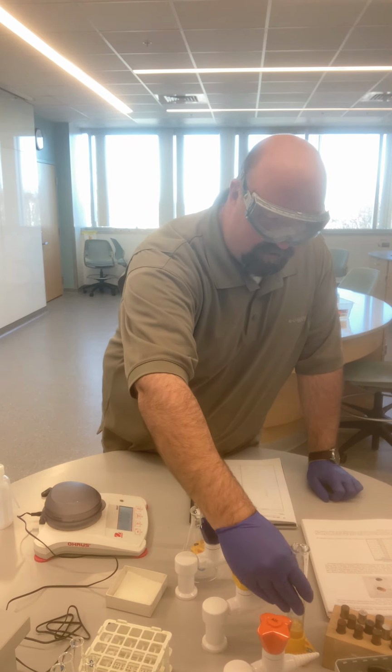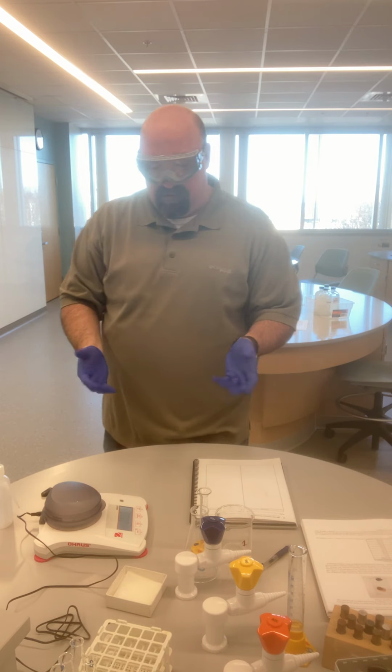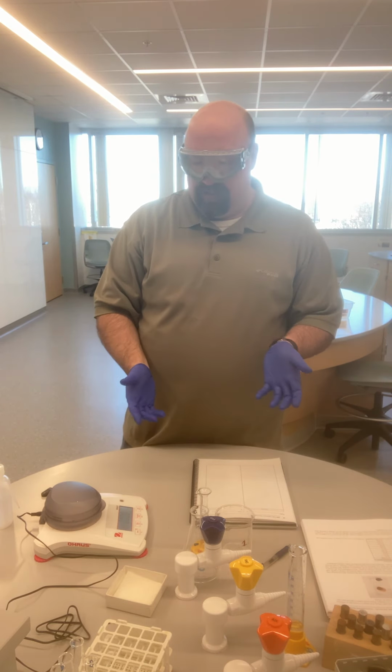Let's also take a look at just a couple ways that we use a balance when we are measuring the mass of things.